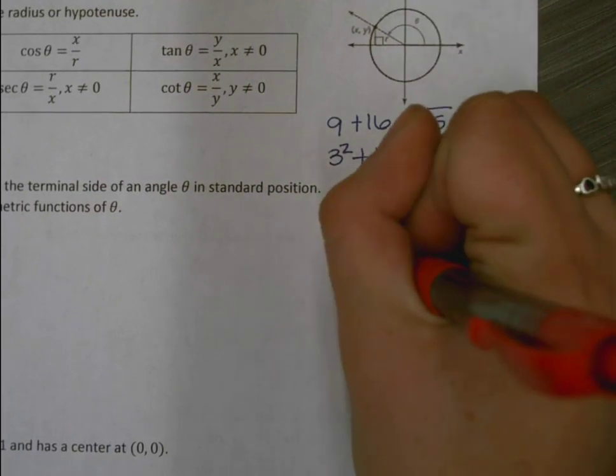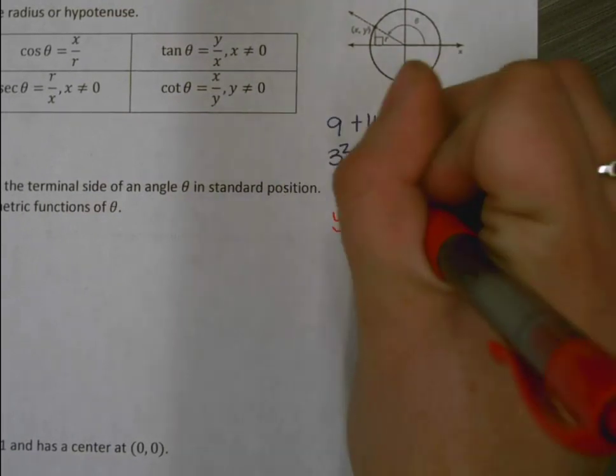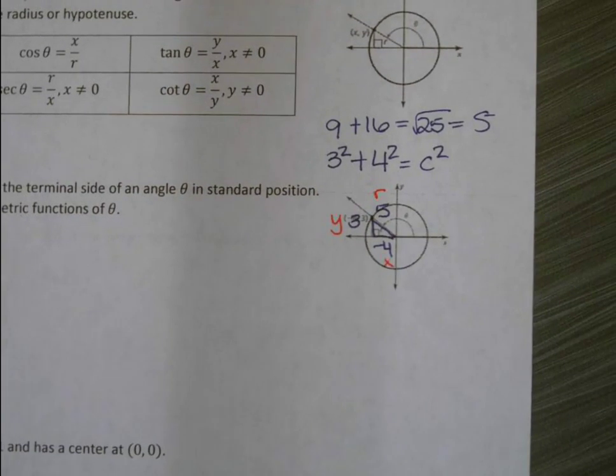Okay, so this is my x value, this is my y value, and this is my r value. Questions on how I labeled x, y, r.